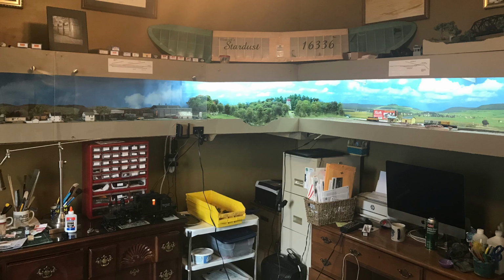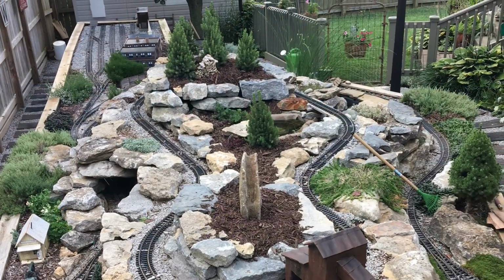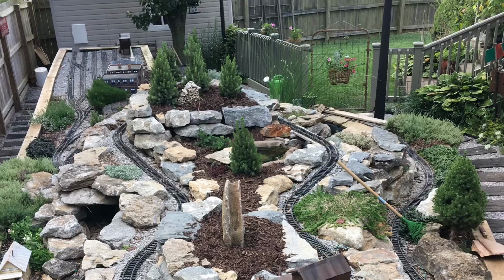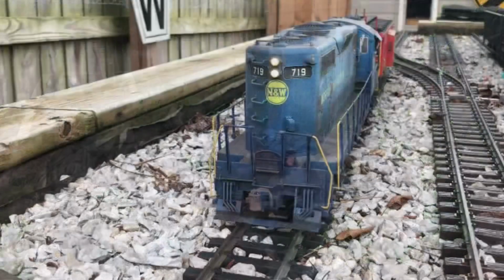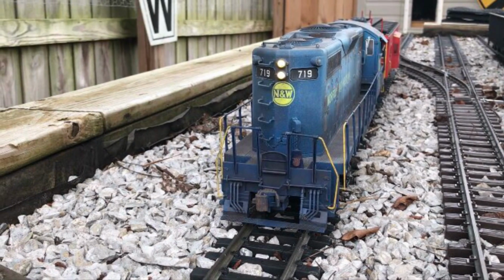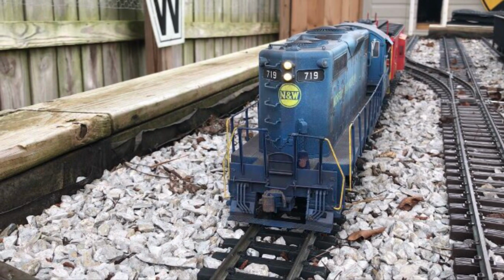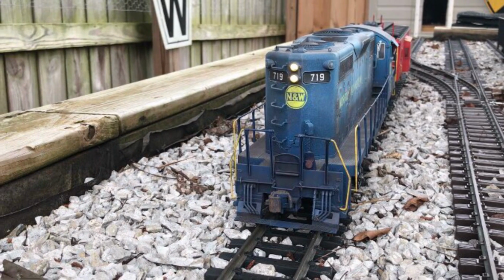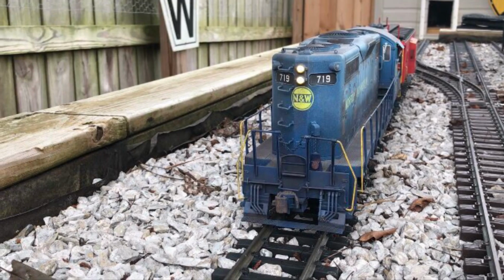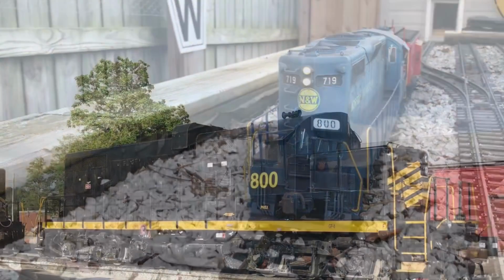But my channel is not just about N-scale. I also have other interests. So I have a garden railroad that I operate. I'm a little bit different than most garden railroaders. I paint and weather my own equipment, and I operate it with a switch list. It's not a big garden railroad, but it is a nicely laid out garden railroad, and it's based on an N&W coal branch in eastern Kentucky.